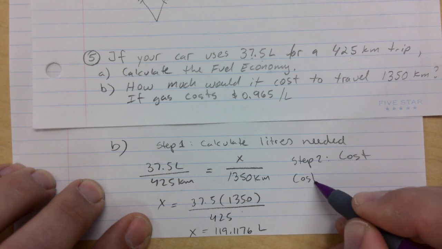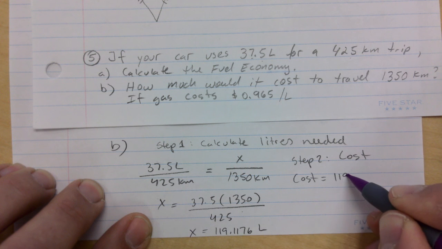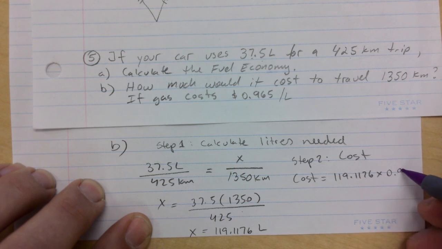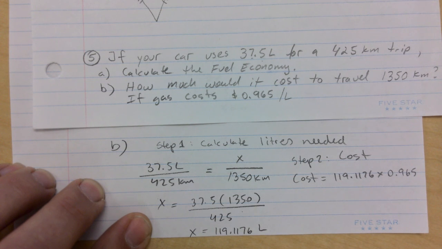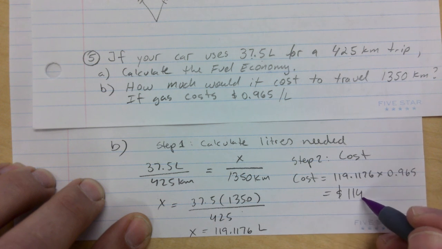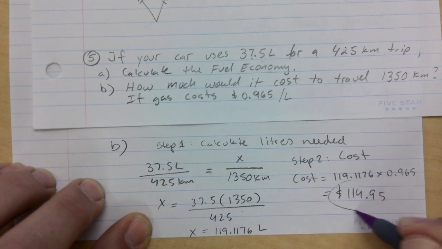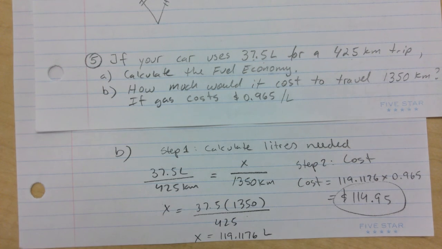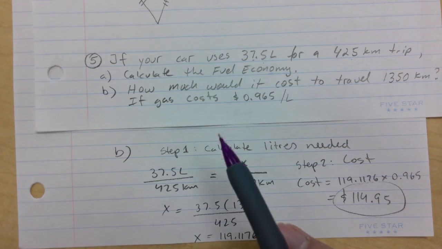So cost is simply 119.1176 times what it is for gas. You could also do a proportion there. That's 114.95. That's your cost.